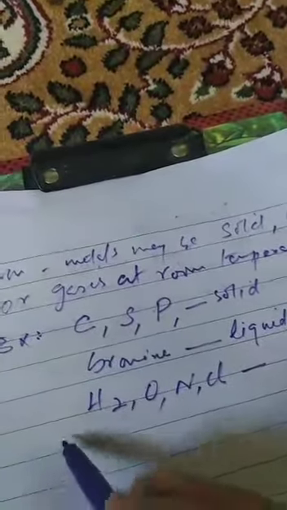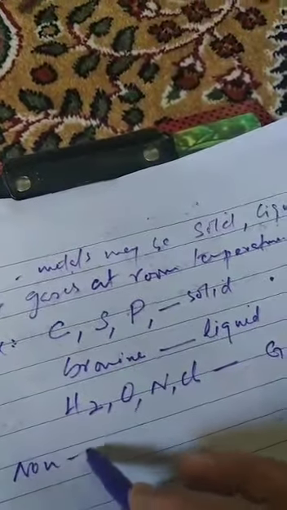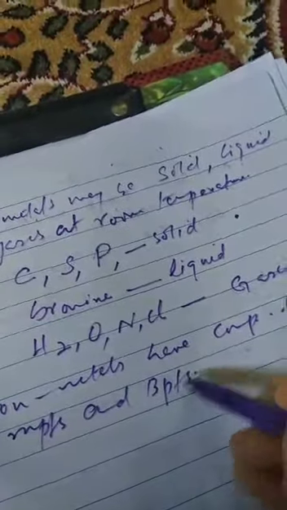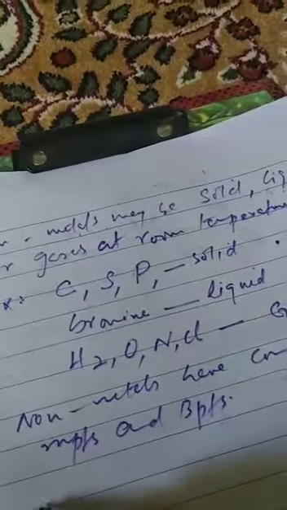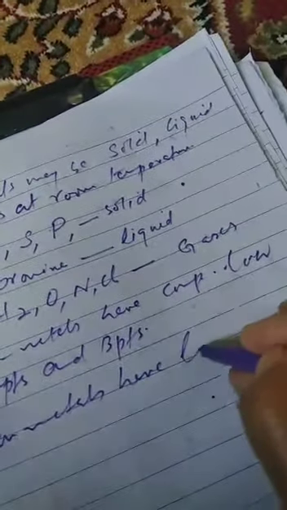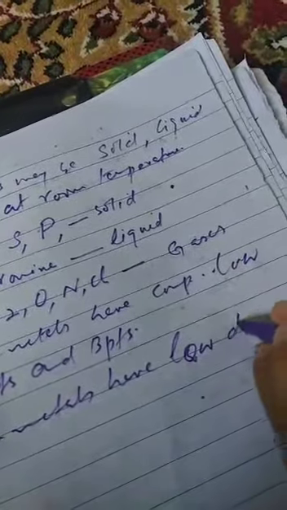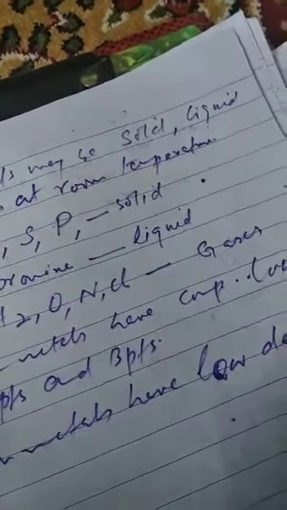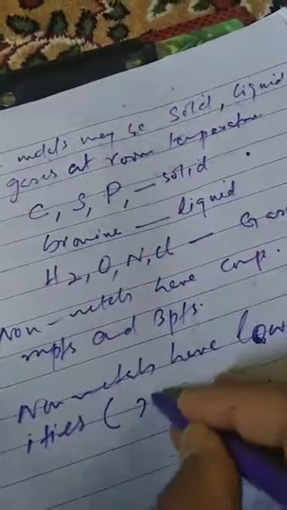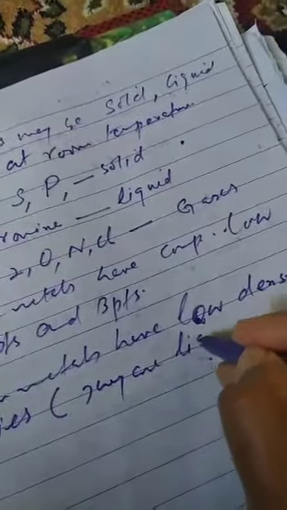Another physical property of non-metals is that non-metals have comparatively low melting points and boiling points. Next, non-metals have low densities. It means they are not heavy, they are usually light.